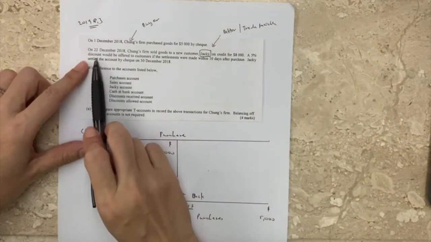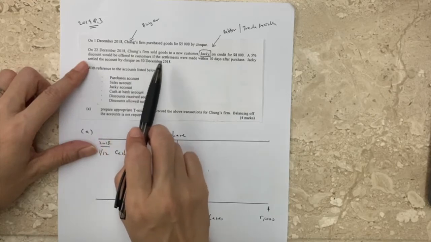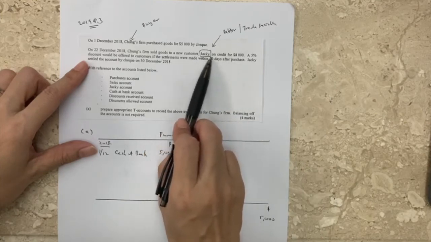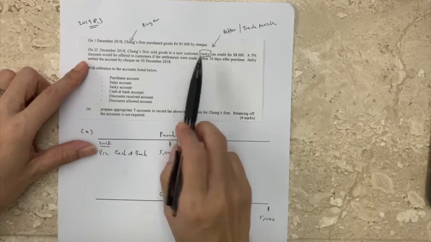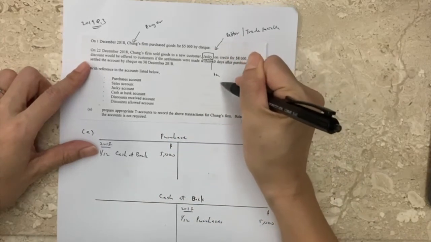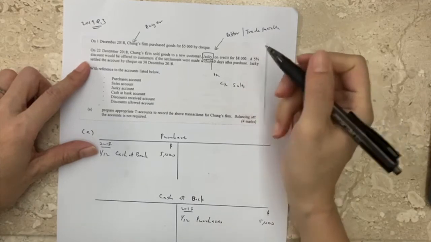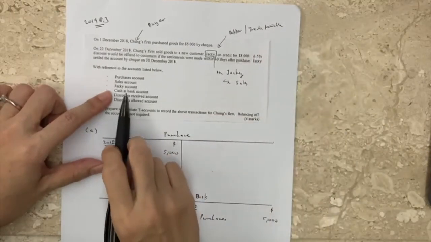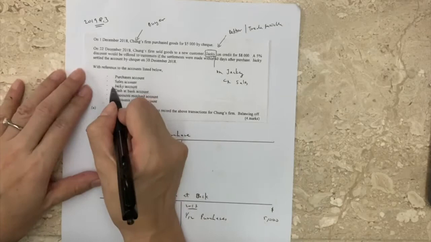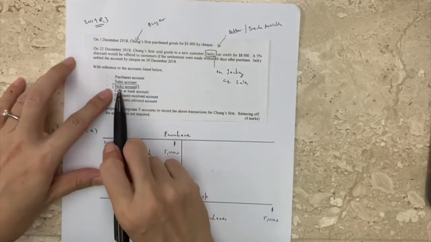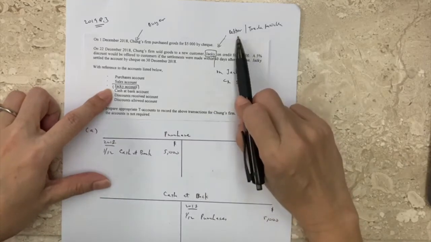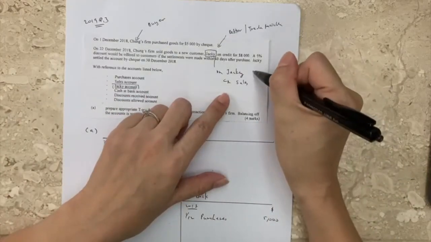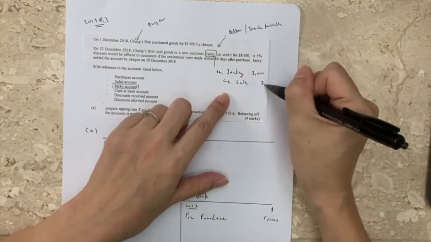And then look at that. A 5% discount would be offered to customers if the settlement were made within 10 days after purchase. So just look at this sentence. There is no settlement yet, so the first double entry related to this will be, okay, we credit sales, and then who owes us money, which is Jackie. All right, something very important here. We must use the name required in the question, which is Jackie, instead of using debtors account or trade receivable accounts. Otherwise, marks will be deducted. So therefore, this is 8,000, debit Jackie, and then credit sales 8,000.